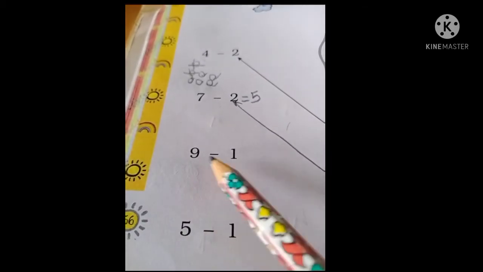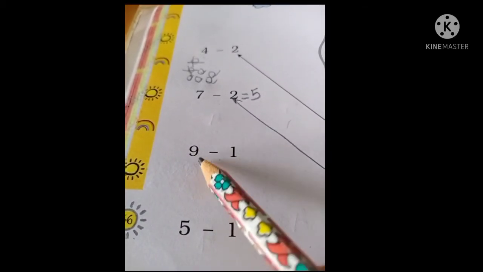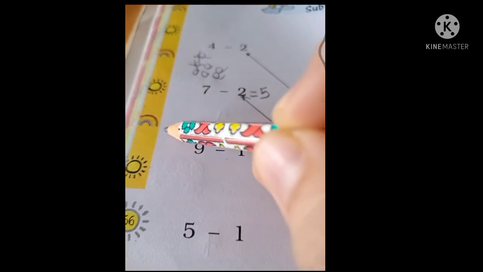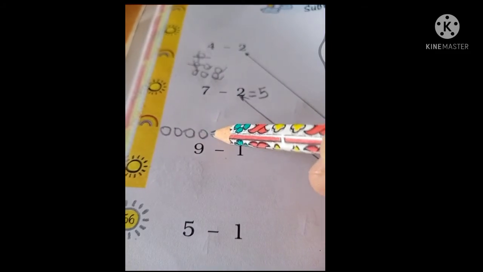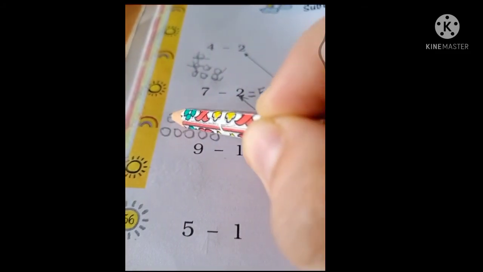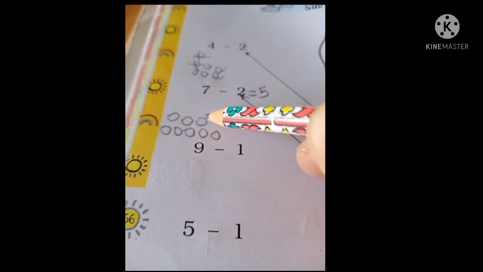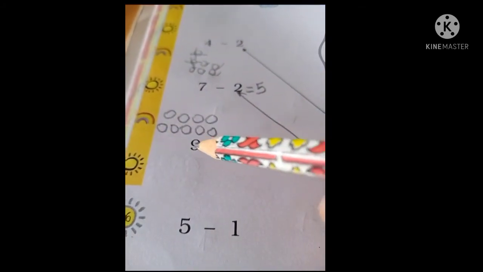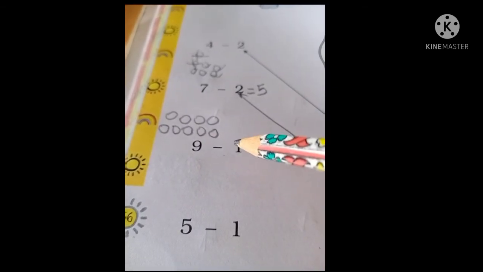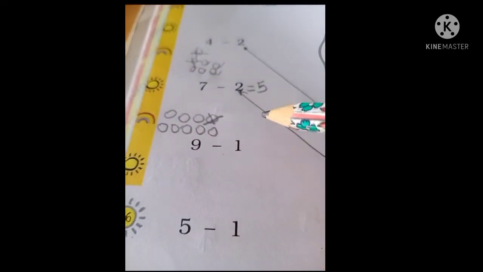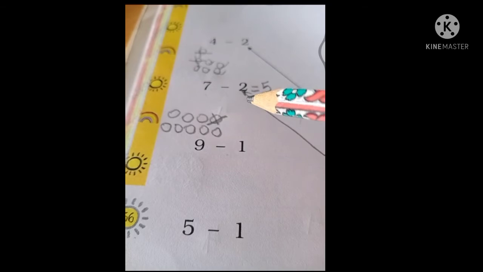Next one is 9 minus 1. Which number is this? 9. So I am drawing 9 circles. 1, 2, 3, 4, 5, 6, 7, 8 and 9, right? 9 circles I have drawn. Now from the 9, how many do we have to subtract? Minus 1. So from 9 we have to cut 1 circle. So I have cut 1 circle.